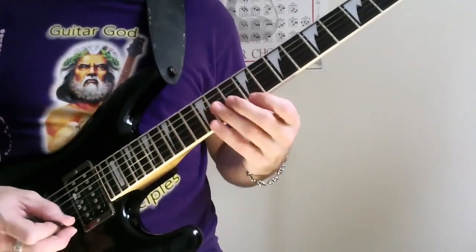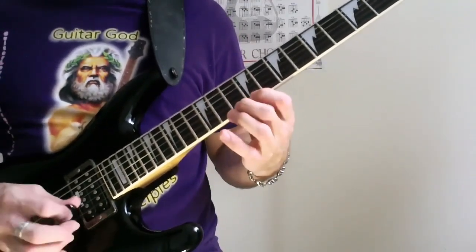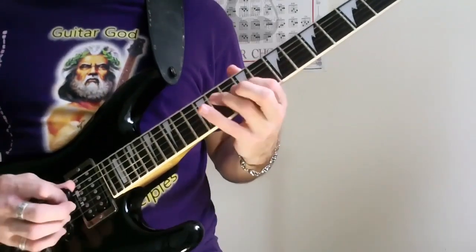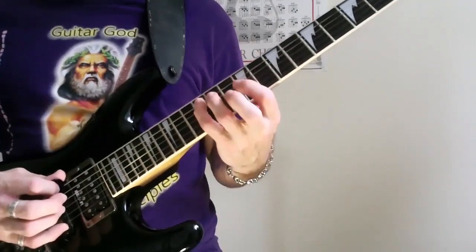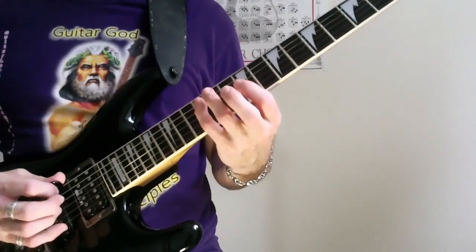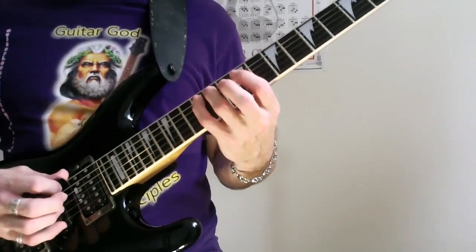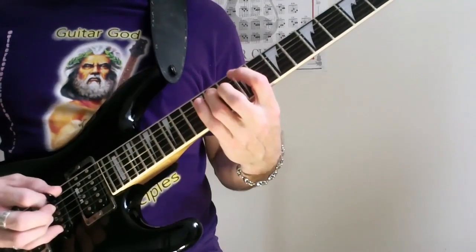So let me do the rest of this. So so far we've got, and then that was an upstroke, that last note, the A. Then when we play the G sharp, it's a downstroke, so we're just alternating now.